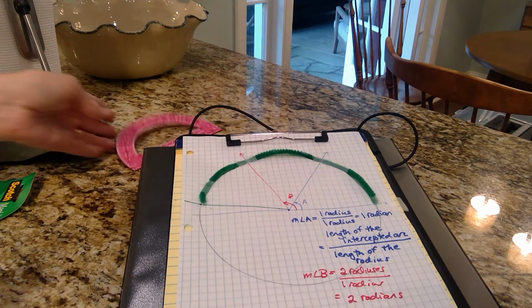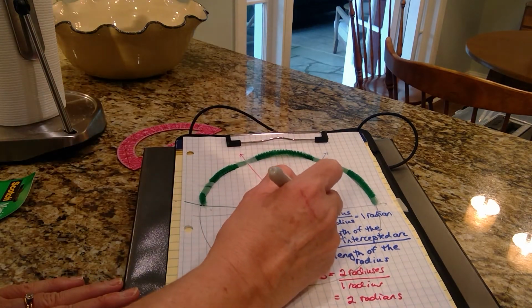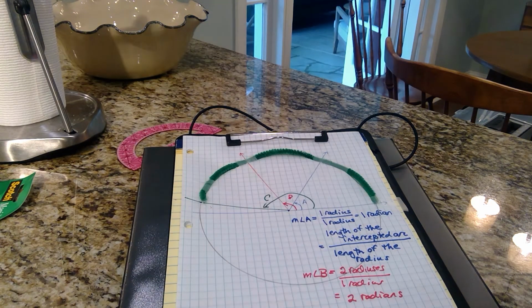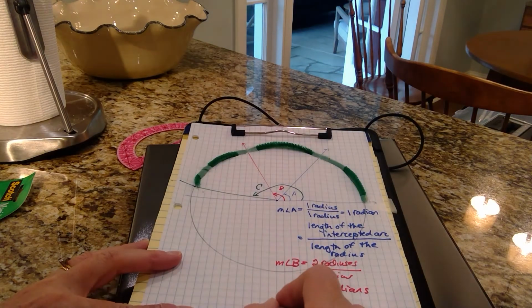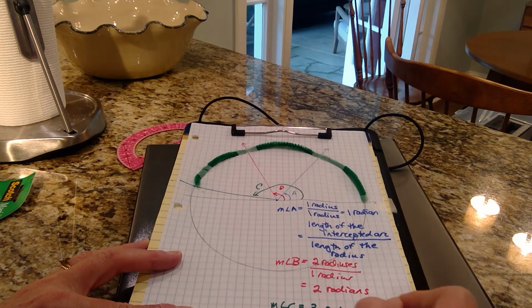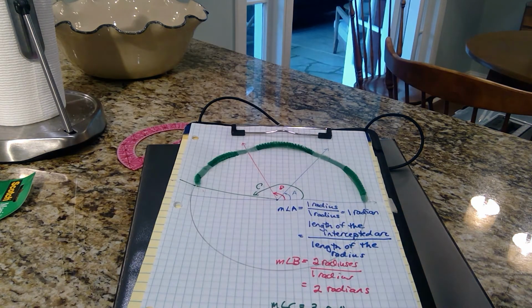Okay. And then I can call maybe this angle, angle C, right? Guess what the measure of angle C would be? Measure of angle C would be 3 radiuses. And that makes it 3 radians. Measure of angle C would be 3 radians.